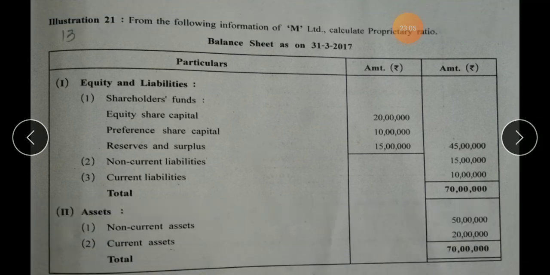Yes, it is firstly equity and liabilities and then assets. You see the total is 70 lakh here and the total is 70 lakh here again. The total of assets and liabilities in the balance sheet should be identical. Yes. The balance sheet of the company is presented this way.